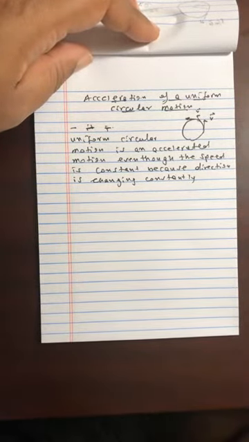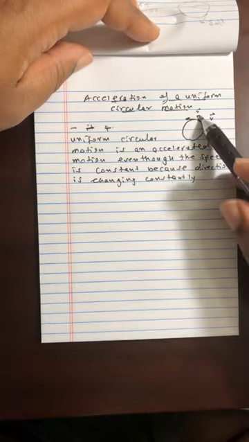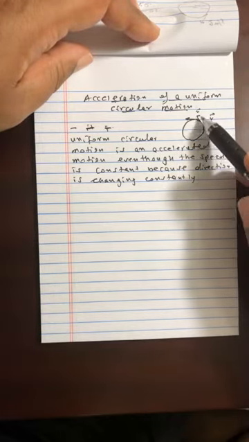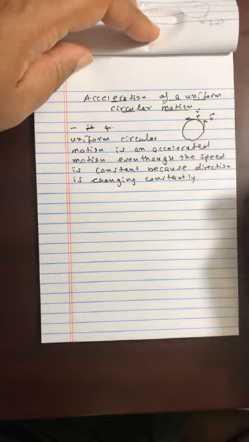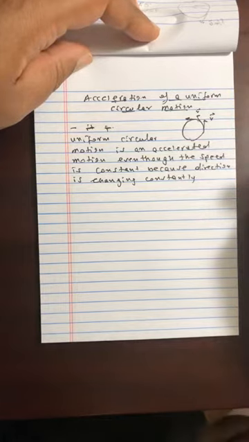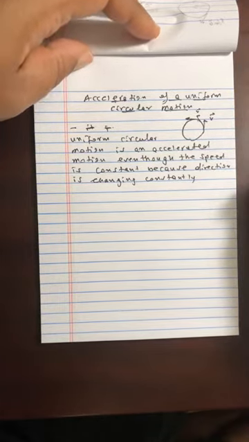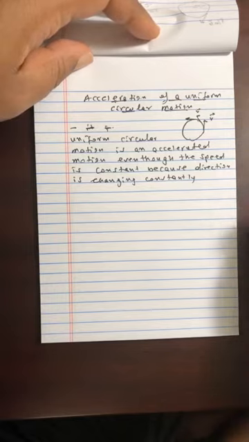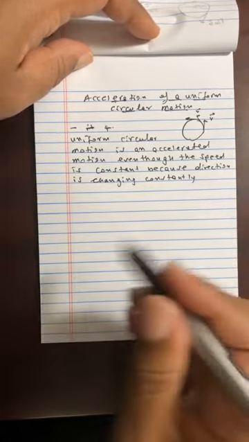Velocity has both magnitude and direction, so you can change it either by changing the direction or changing the magnitude. So in this case, even though the magnitude is constant, the direction is changing constantly. And so because of the change of direction of velocity, this is accelerated motion. The acceleration due to change of direction is called centripetal acceleration.